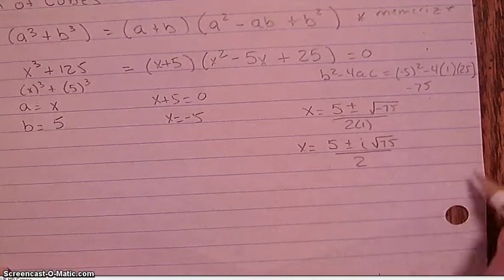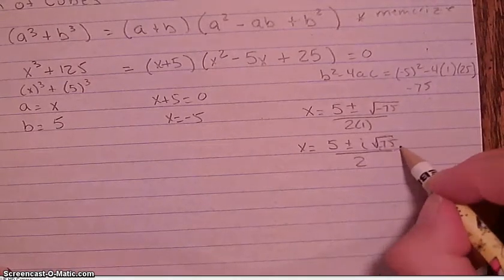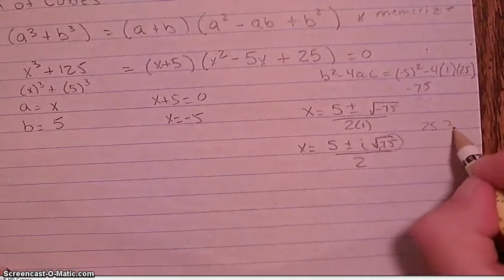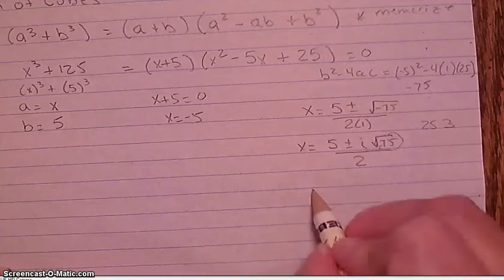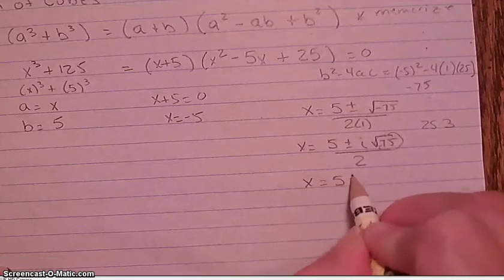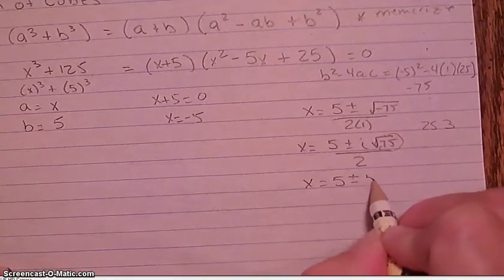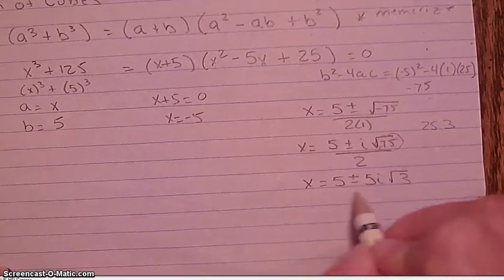Can I break 75 down with a perfect square? I know that this breaks down to 25 times 3. The square root of 25 is 5, so this is equal to x equals 5 plus or minus 5i radical 3 all over 2.